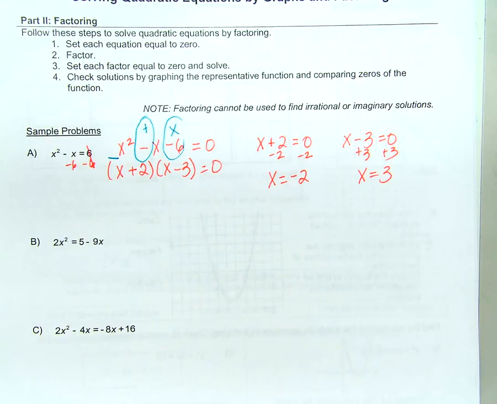Yes. Check solutions by graphing the representative function and comparing zeros of the function. Okay, what does it want me to do? Graph it, right? It wants me to graph it in the calculator, which you all got when you came in, right?